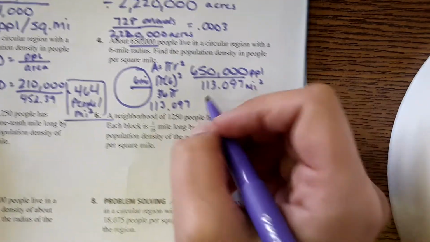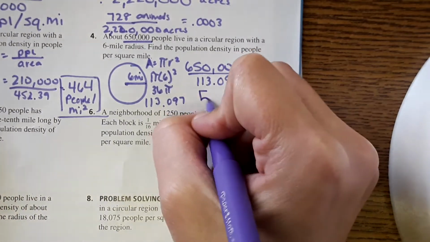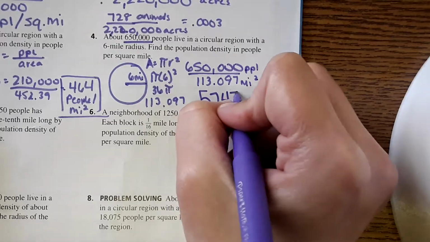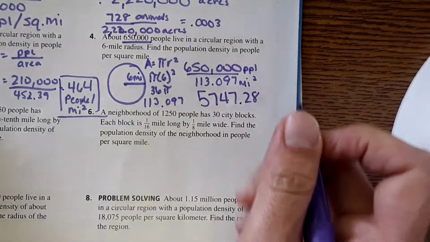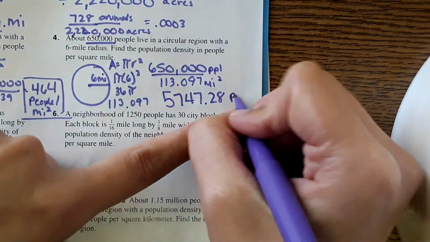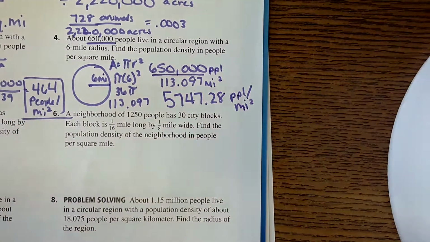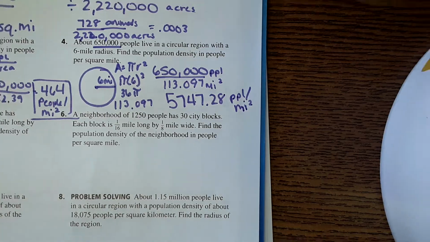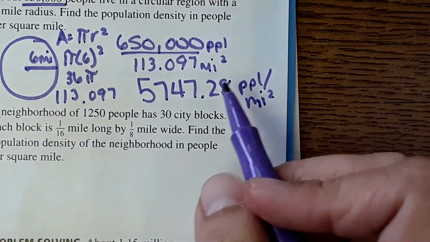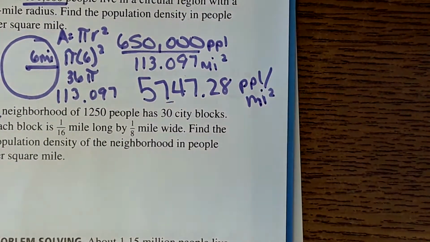And then if you divide this out, you get the number 5747.28 people per mile. That was so loud. Mile squared. Obviously you can't have like 0.28 people, so a lot of times they'll round to the nearest whole number.